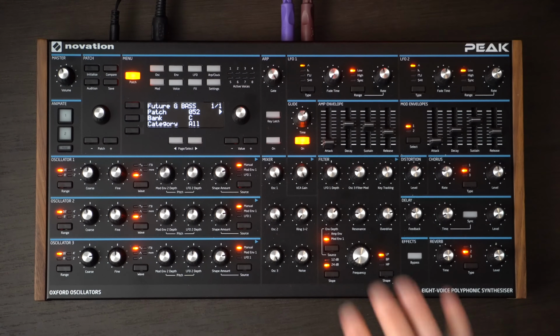In this week's video, we are going to take a look at the Novation Peak and using it to create a bass, lead, and ARP sound for a future bass inspired track, and it sounds like this.